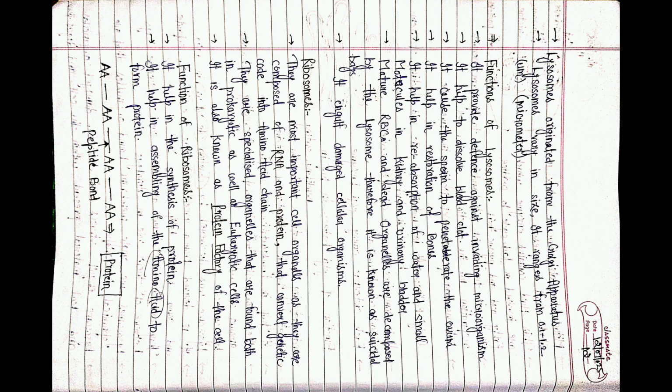Mature RBCs and dead organelles are decomposed by the lysosome. Therefore, it is known as suicidal bags. It engulfs damaged cellular organelles.